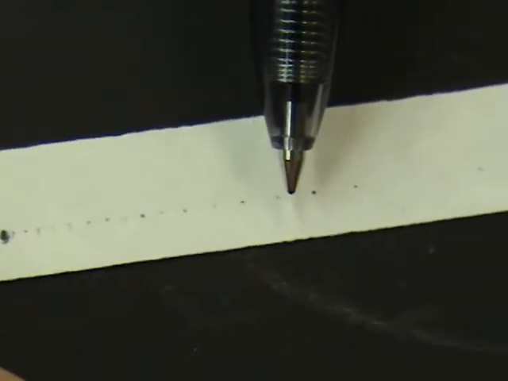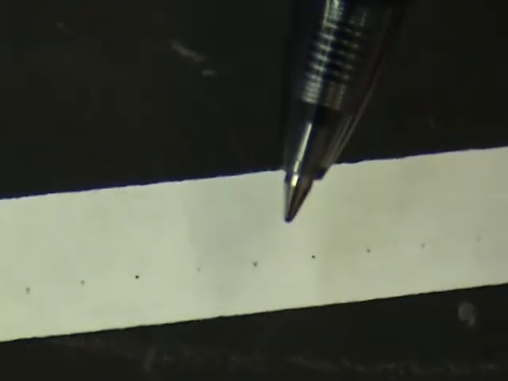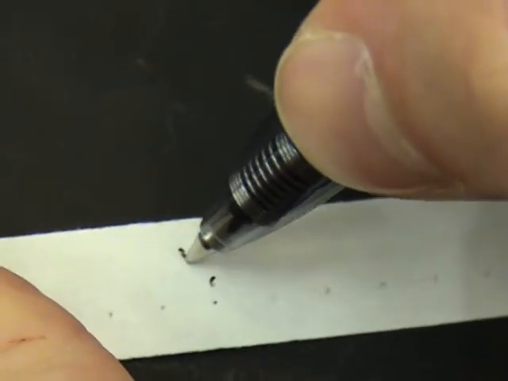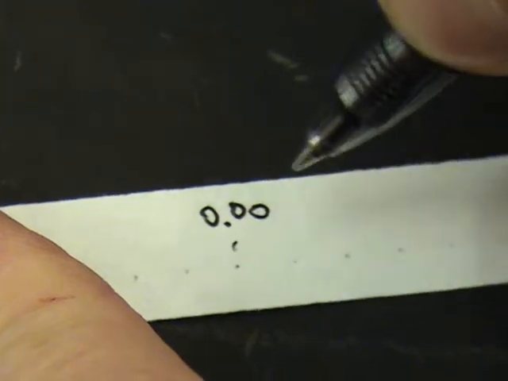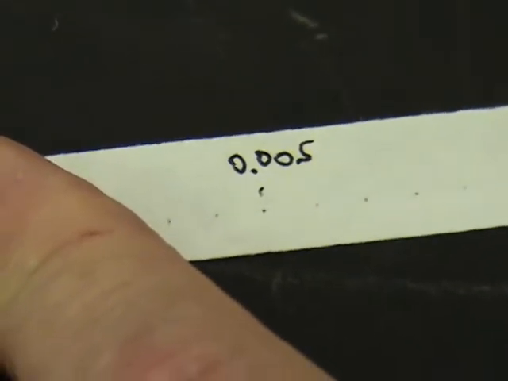So what I'm going to do is I'm going to move way down here. I'm going to move down about 20 or 30 dots. Okay, by this point, the vehicle should have been traveling at a constant velocity. So I'm going to go ahead and label this dot right here as my 0.00 seconds. Okay, now here's what we're going to do.